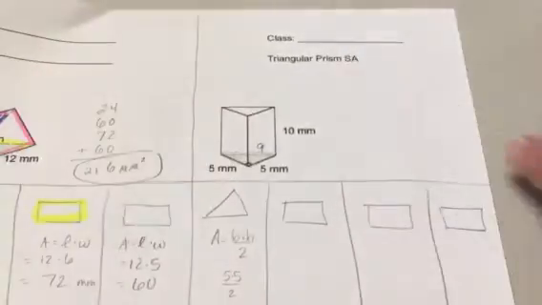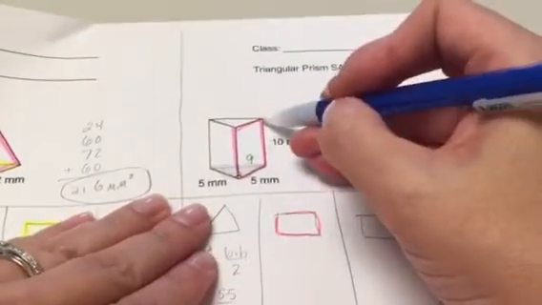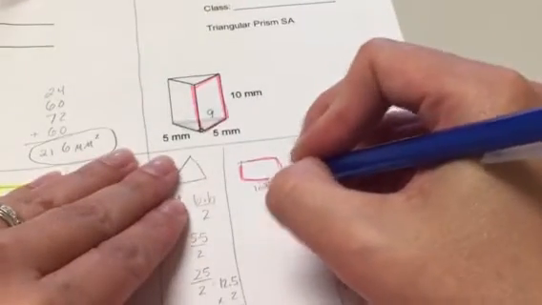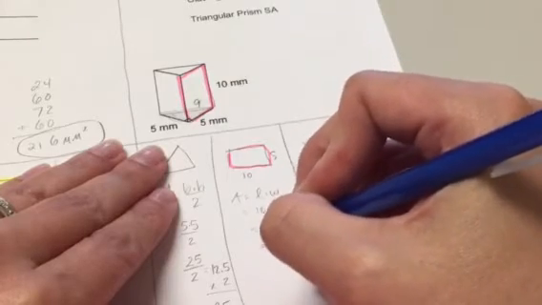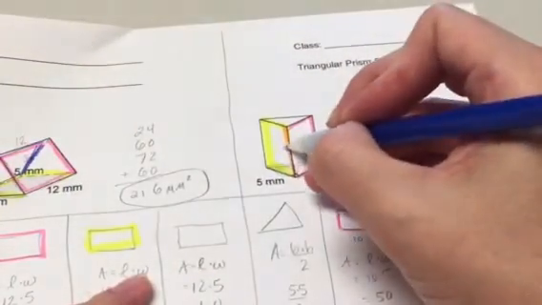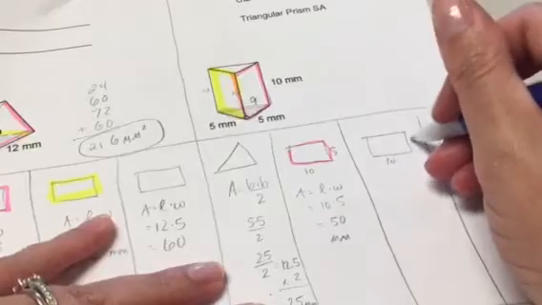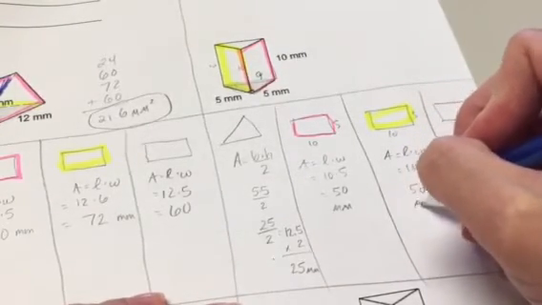Okay, so I'm going to start with this front rectangle right here. And when I look at the front rectangle, it's got 10 and 5 as the dimensions. So when I do length times width, 10 times 5, I'm going to get 50 millimeters. All right, now I'm going to do this side rectangle, which also has 10 and 5 as the dimensions. So if I do length times width, 10 times 5, I'm going to get 50 millimeters again.